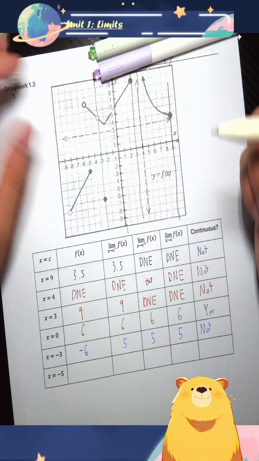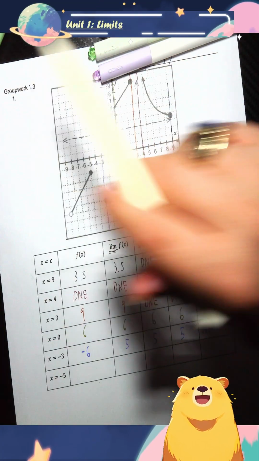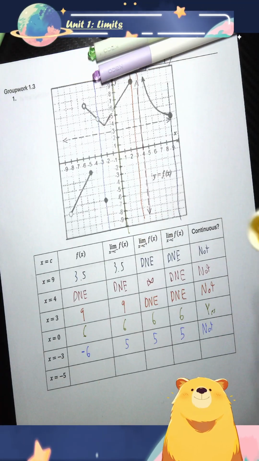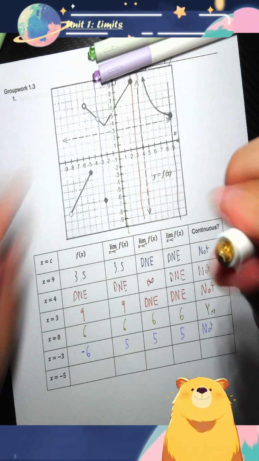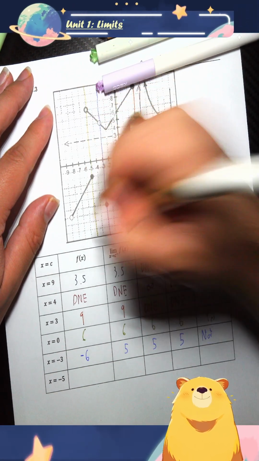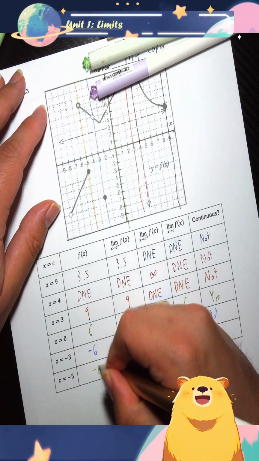All right. Last one. And we have x is equal to -5. So we see that here it does exist, and it's going to be -2.